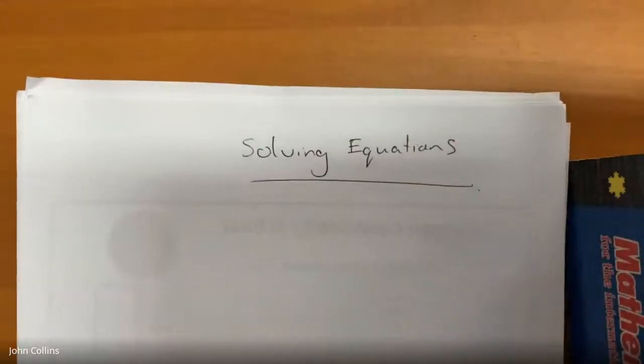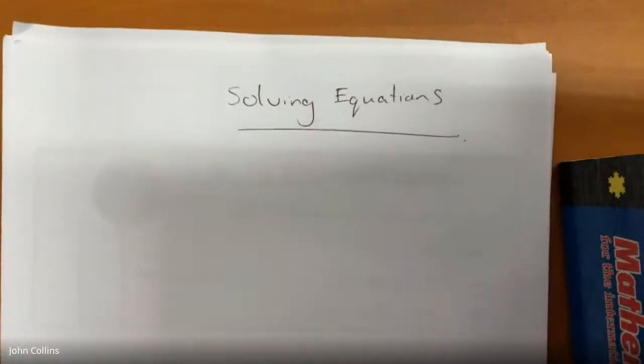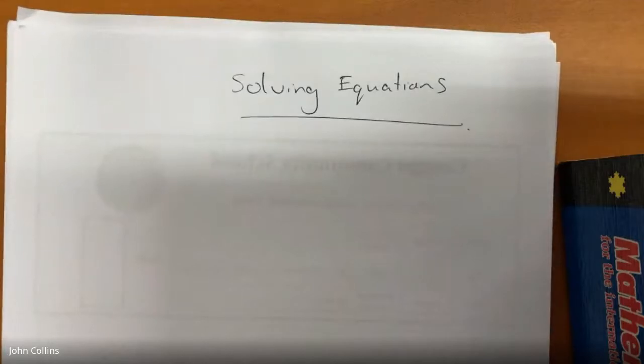Okay, so you may take notes on this if you wish. We're going to look at a few different types that can come up. They're no more different than anything you've probably come across before, maybe last year, but we'll just go over them again. All right.